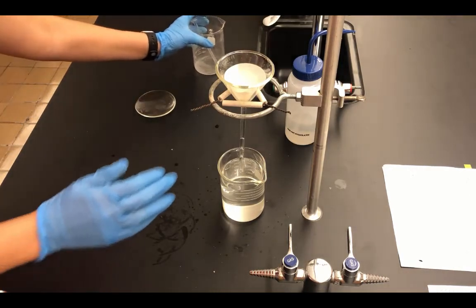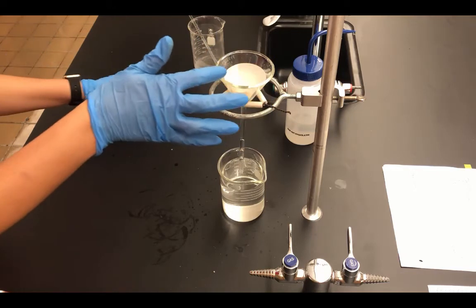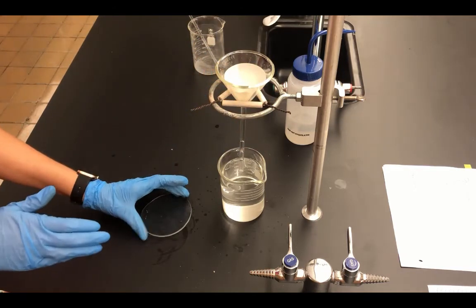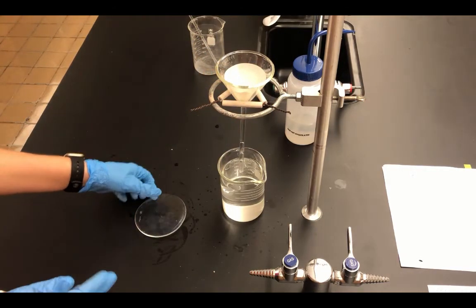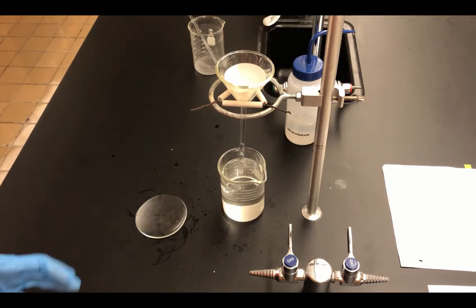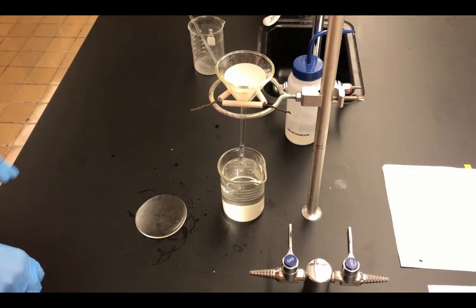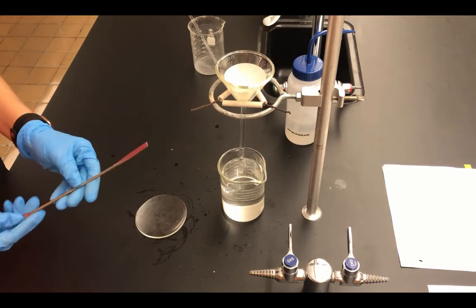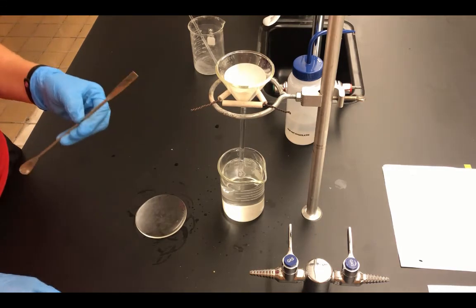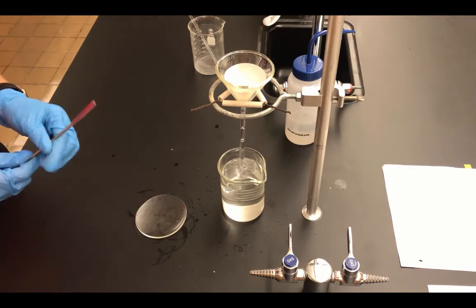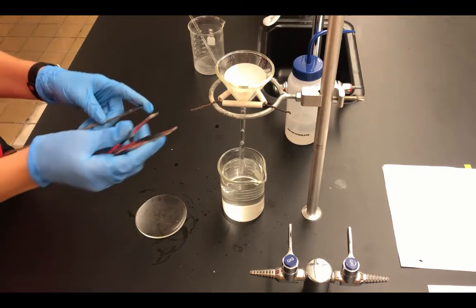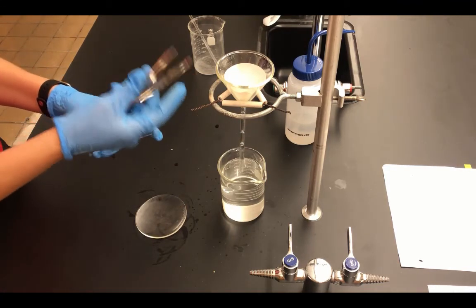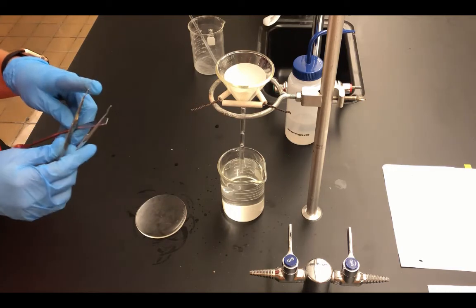And then what we're going to do is remove the filter paper from the funnel, put it onto a watch glass, and then transfer it into the drying oven for about 15 to 20 minutes. So you can use either the end of a spatula, or you can use forceps to remove the filter paper. I recommend a spatula, because if you try to pull on a wet filter paper with forceps, it could rip the filter paper.